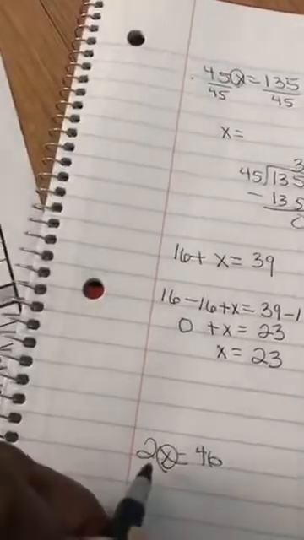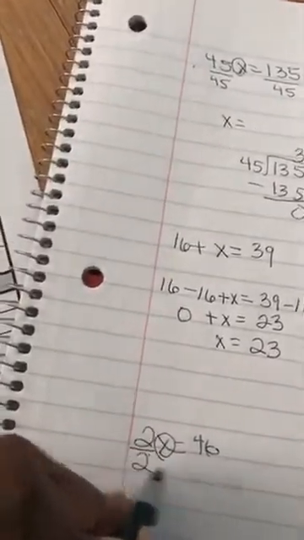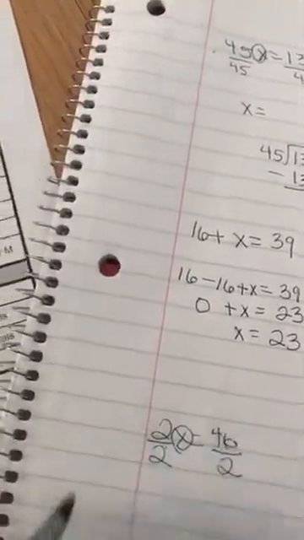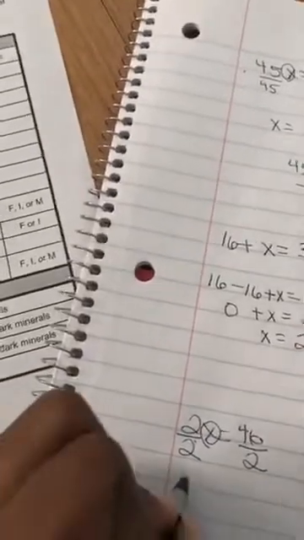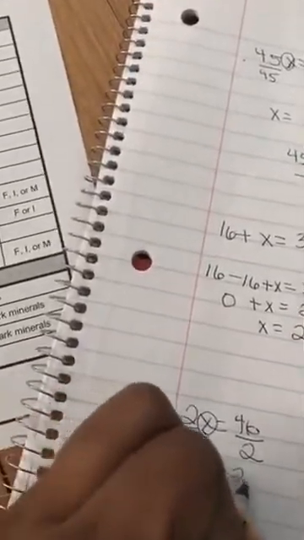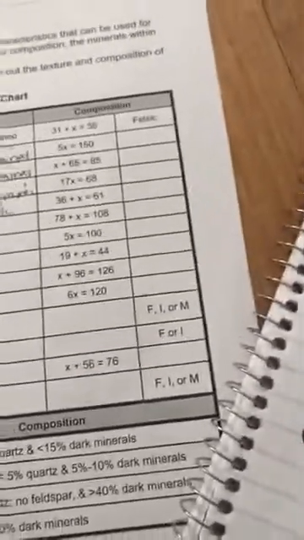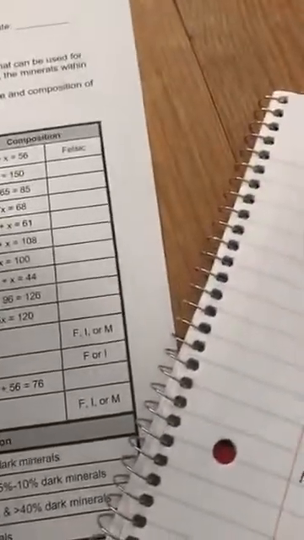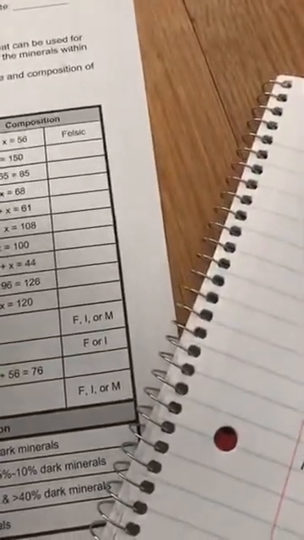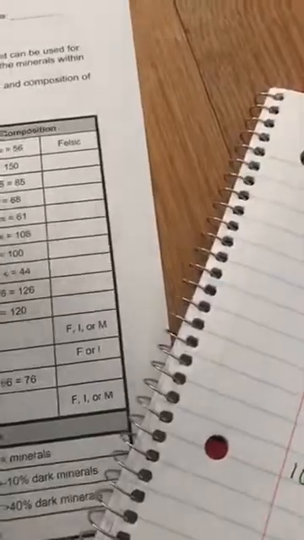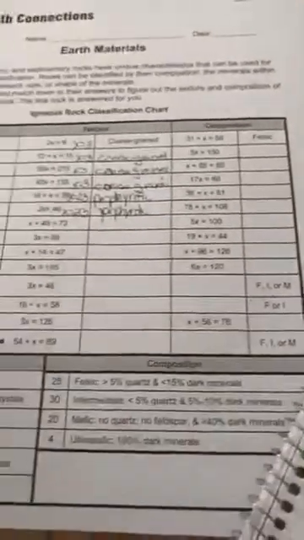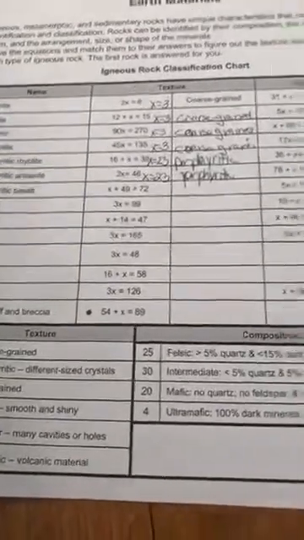So what do we do? Divide each side by 2. And sister girls already told me x equals 23. All right? X equals 23. And that is porphyritic. Okay, it has different sized crystals in the rocks. Isn't that exciting?